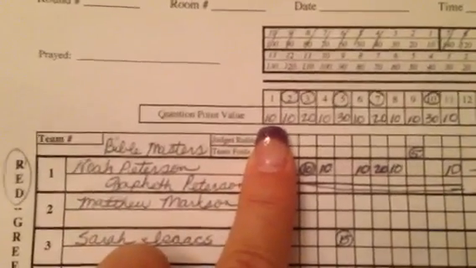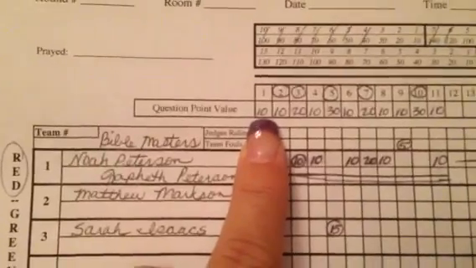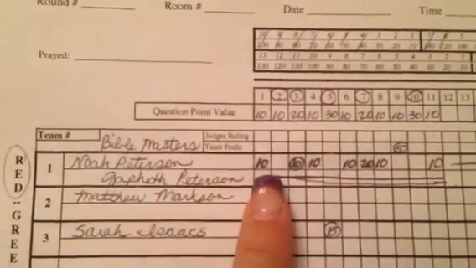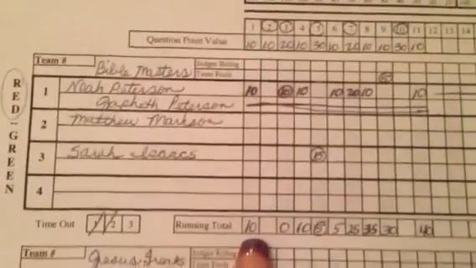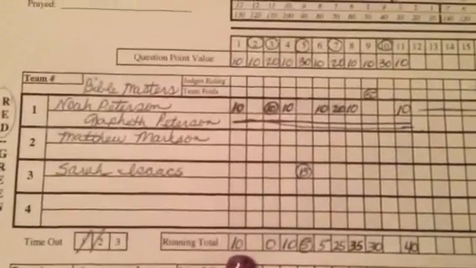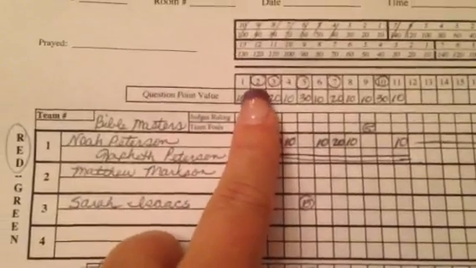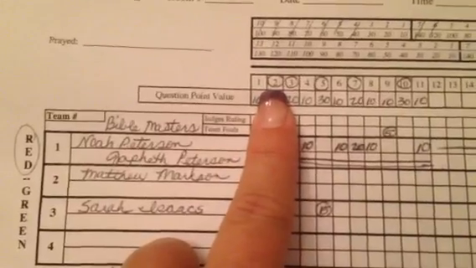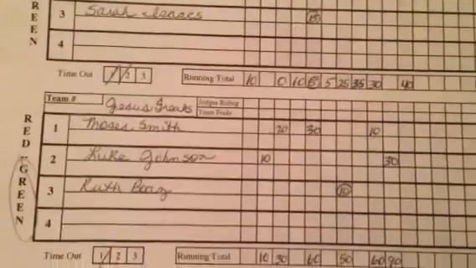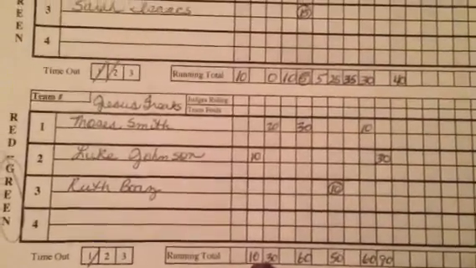So going over this in a round that we have just started, we have the Bible Masters versus the Jesus Freaks. Question number 1 is for 10 points. I've put the question number designation here. This question was answered correctly by Noah Peterson, so I put his total here, and I brought it down in the running total. We have question number 2 here. It is a 10-point question. It is interrupted. That is why the number 2 is circled. This question was answered down here by Luke Johnson, and I have carried the running total here.